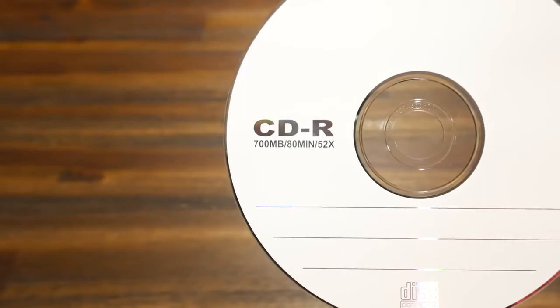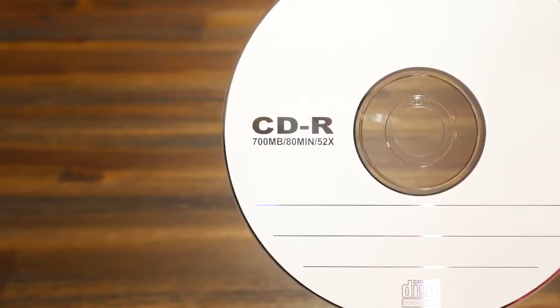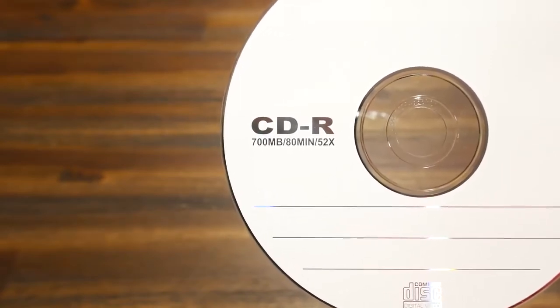The laser would read through almost the entire 1.2mm thickness of the CD. If you look at a blank CD-R, odds are you'll find these two numbers: 80 minutes of audio and 700 megabytes of data. You may be surprised to learn that these two numbers don't match. See, let's take the 80-minute figure.